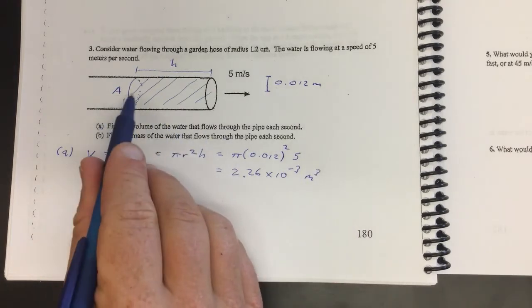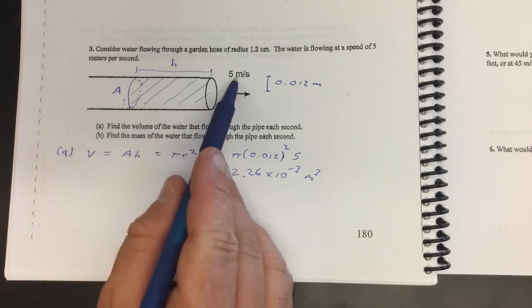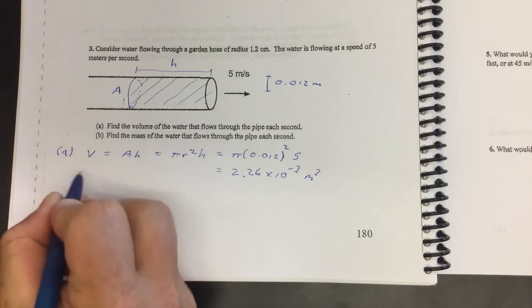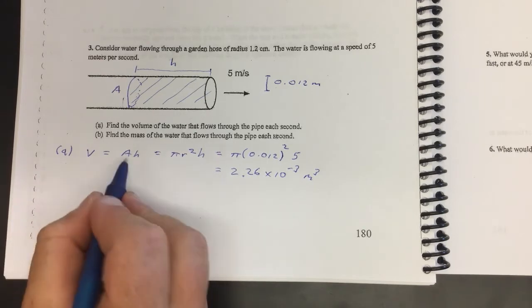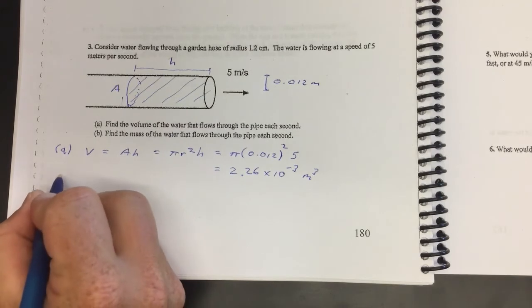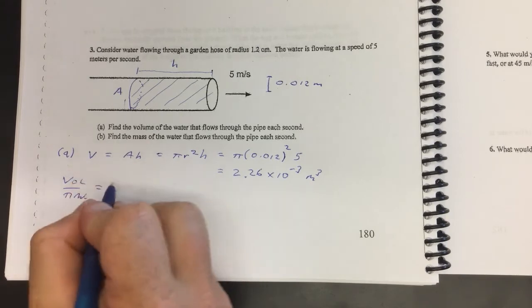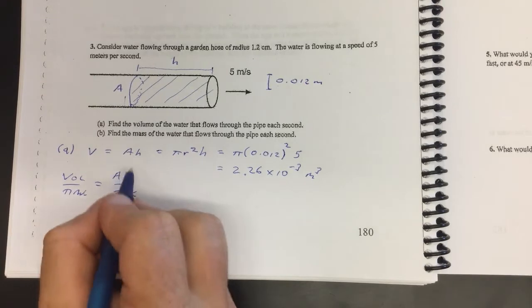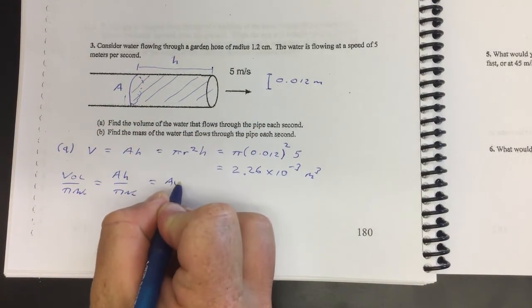Well, something to notice about this is really what we did was we multiplied the area by the height, which we took to be 5, which is really the velocity. So something I want to show you is that this volume is area times height. The volume per time would be area times height per time, this distance per time. So I could think of it like this, volume per time equals area times height per time. But this height per time, or distance per time, that's the velocity. So it equals area times velocity.